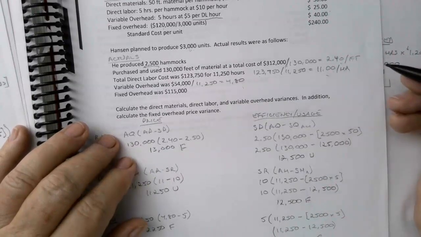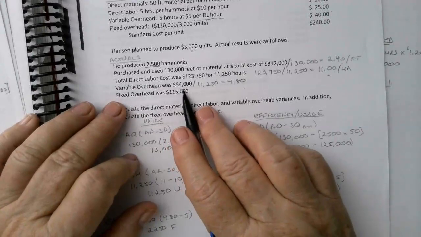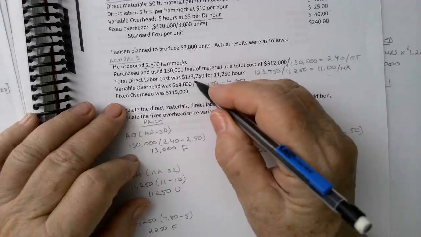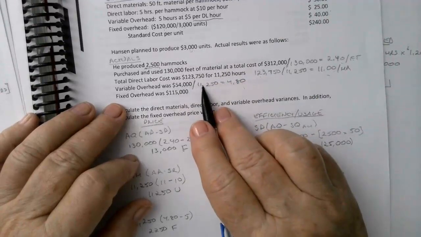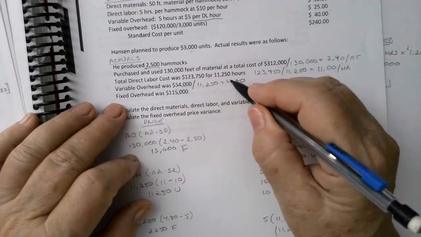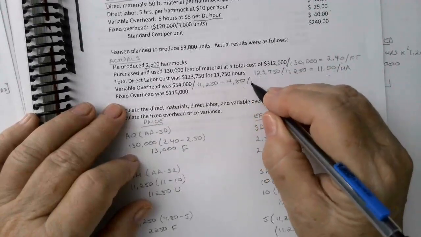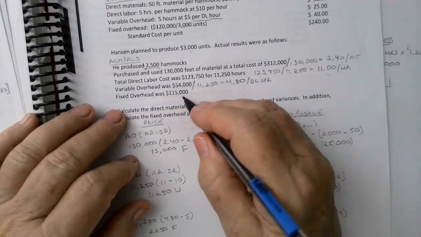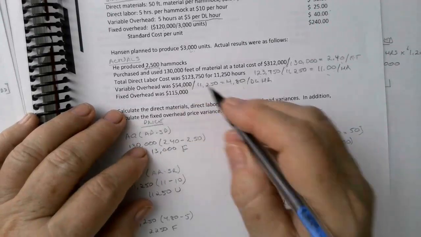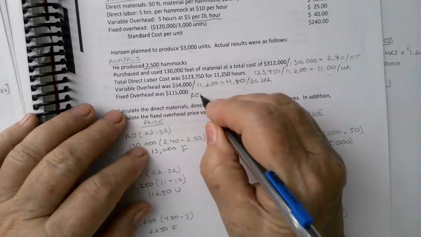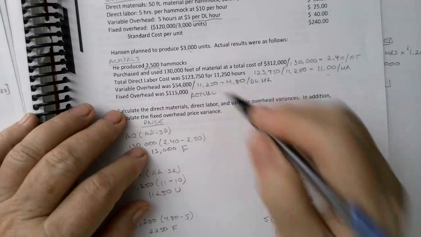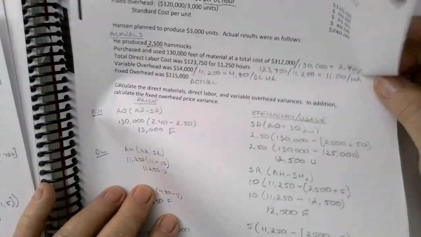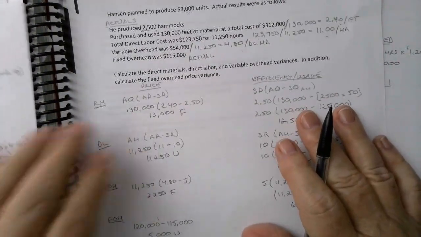That's how much our labor costs per direct labor hour. Variable overhead was $54,000, and our direct labor hours were 11,250. So that's $4.80 per direct labor hour. And fixed overhead was 115,000, and that is the total actual.